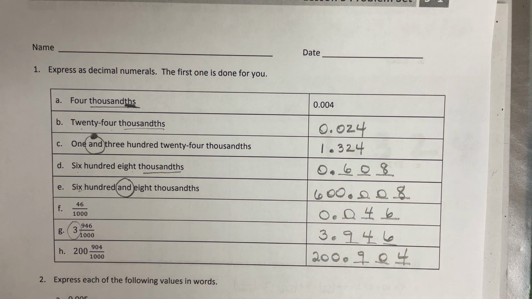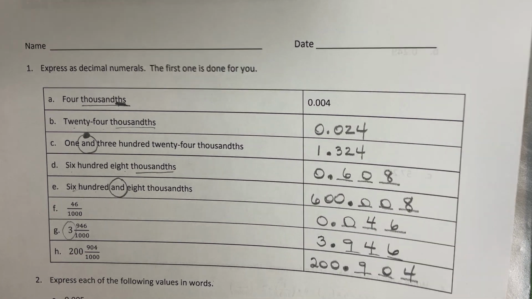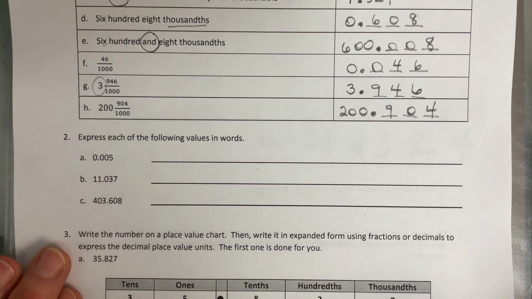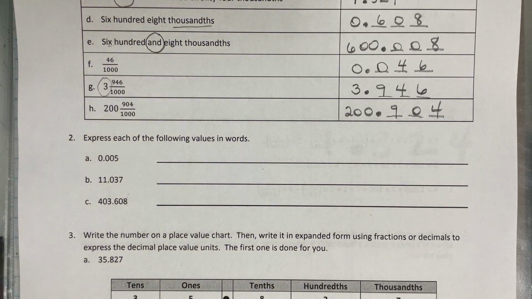All right, now we're going to move on to number 2. And in number 2, it says express each of the following values in words. So now we're going to write word form, which would be how we say the number.